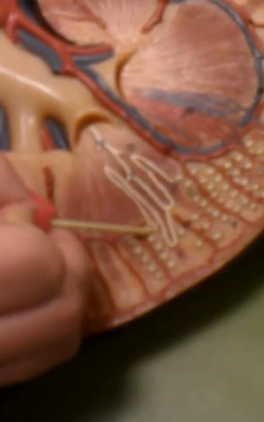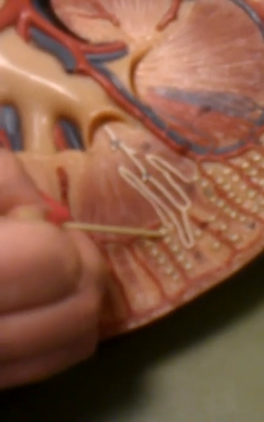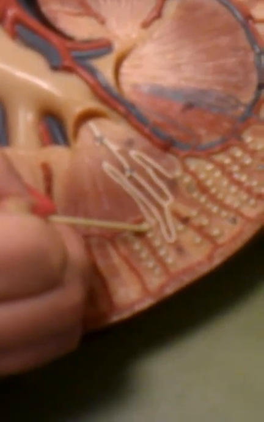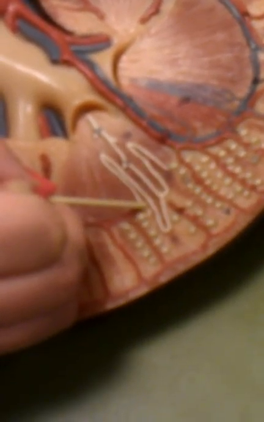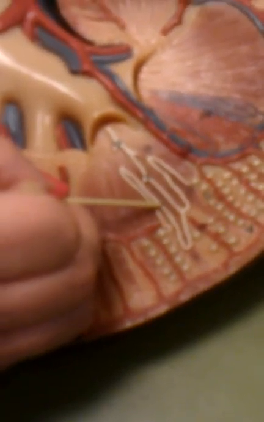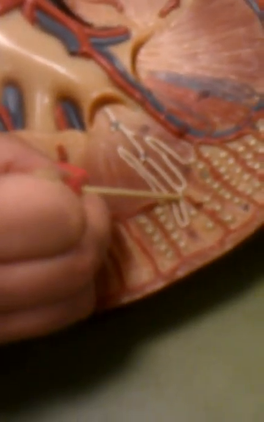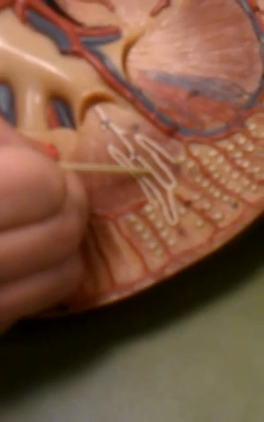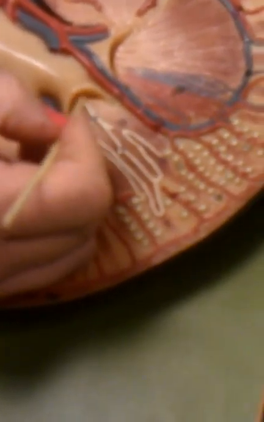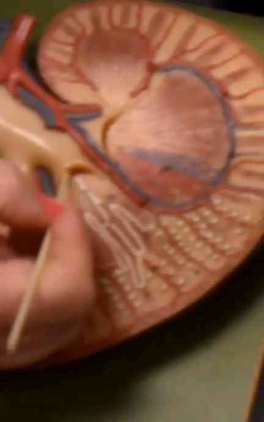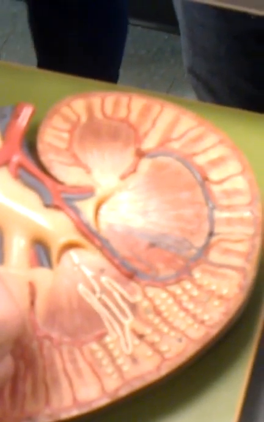So if we go in order, you have the renal corpuscle, which is composed of the Bowman's capsule and the glomerulus, and it will empty out into the proximal convoluted tubule, down the descending loop of Henle to the ascending loop of Henle, to the distal convoluted tubules, down the collecting duct, down the papillary duct, into the papilla, which will then drain out into the calyx.